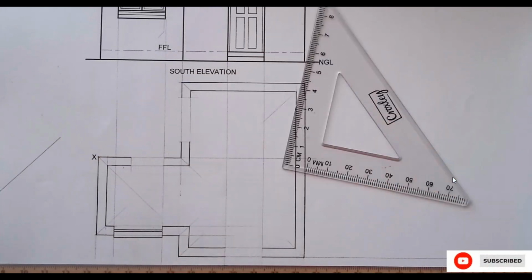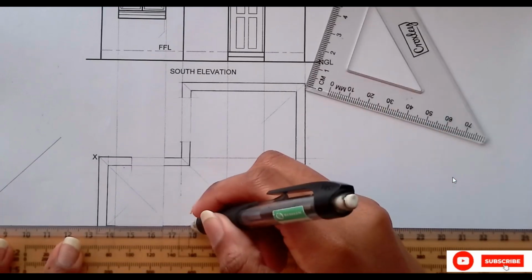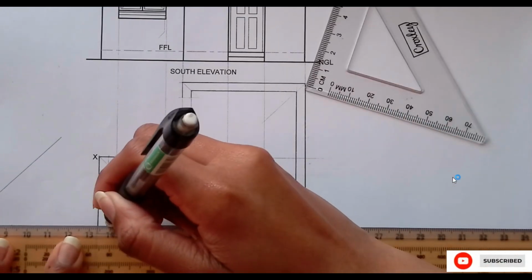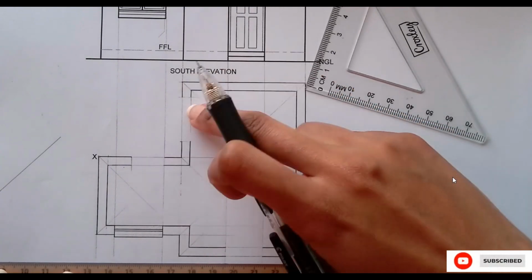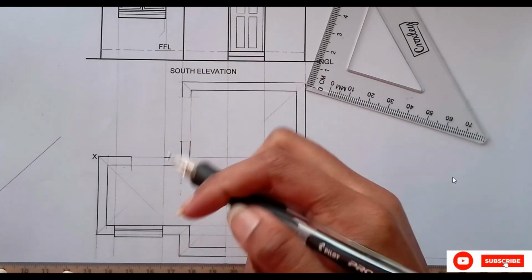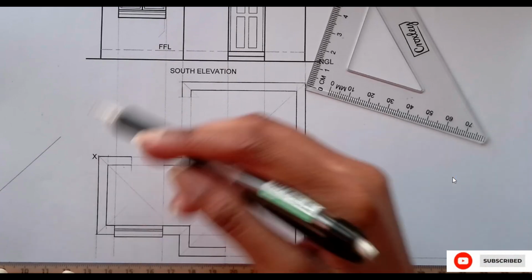Then that's what you're going to have. Then you can just outline your roof there. Same thing for here. You do have a window. You do have the option of projecting across.